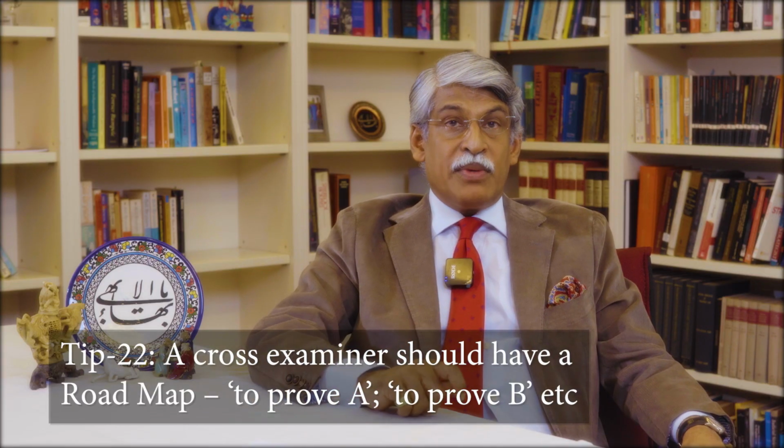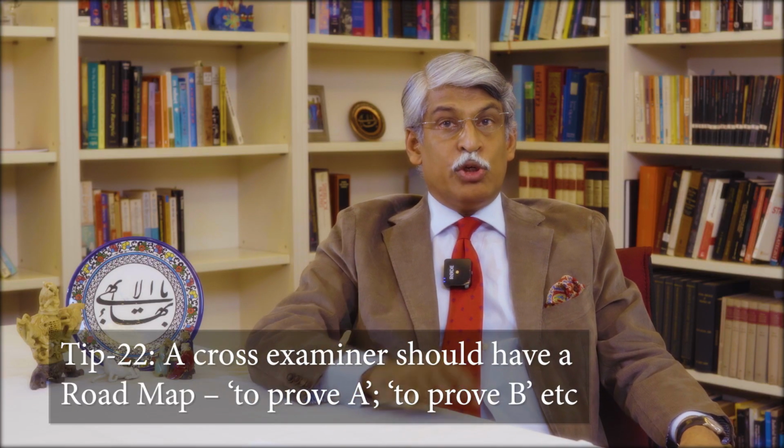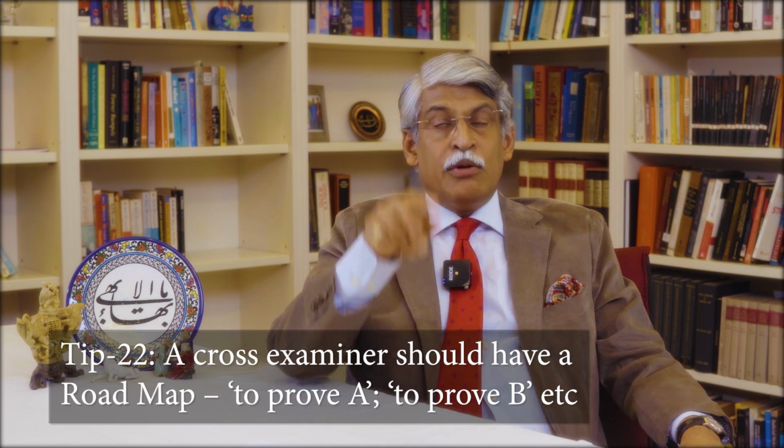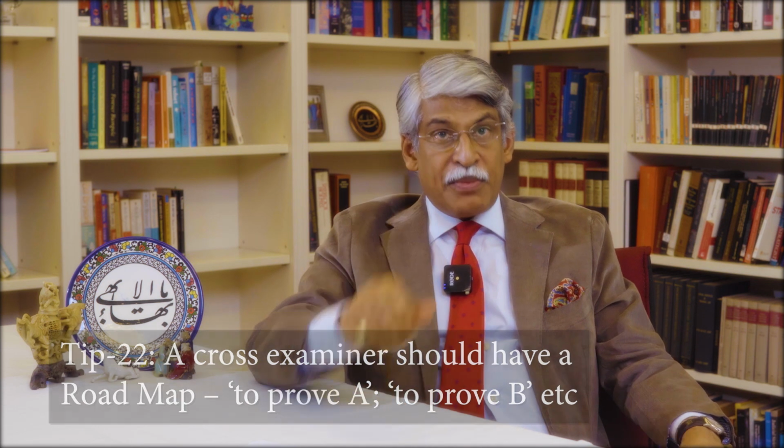Appreciate these differences. Tip number 22. A cross-examiner should have a roadmap to prove A, to prove B, to prove C, etc. Cross-examination is an art. Don't ramble. Keep it tight and short. Cross-examination questions should not exceed 7 to 12 words per question, mostly 7. It should mostly produce what is called a corralled answer, a yes or a no answer, unless you want a designated answer.